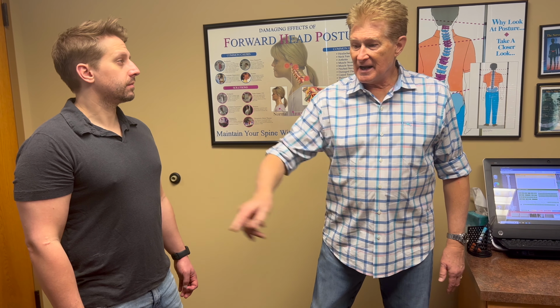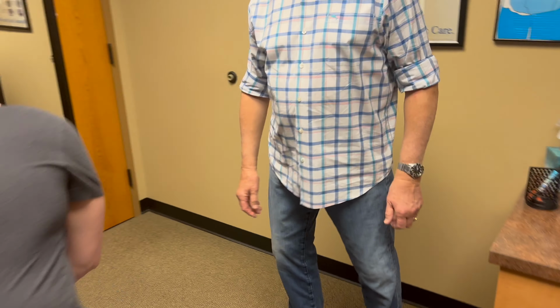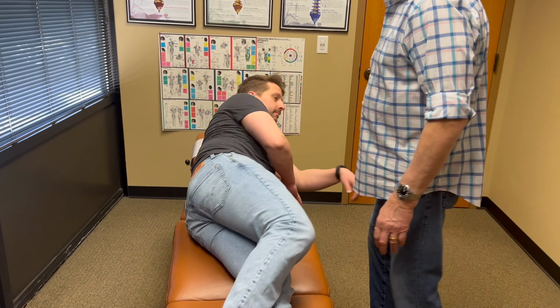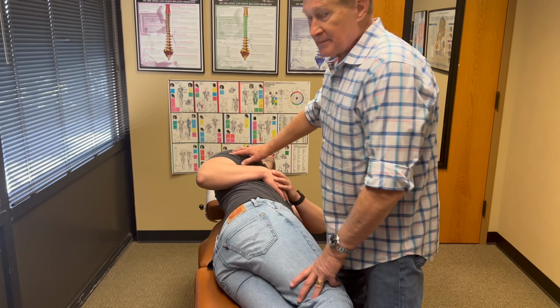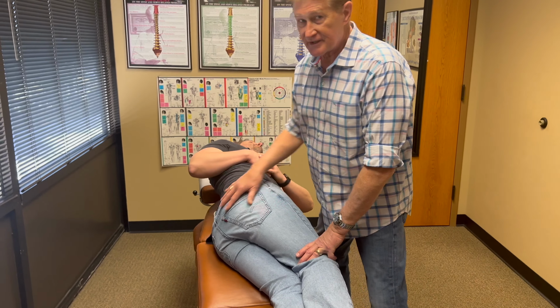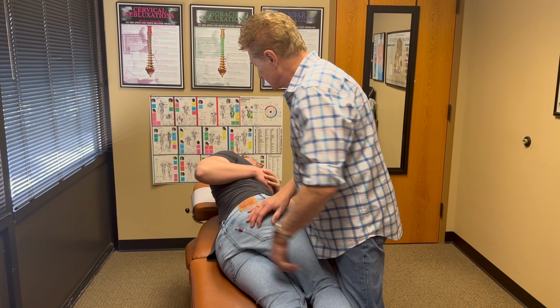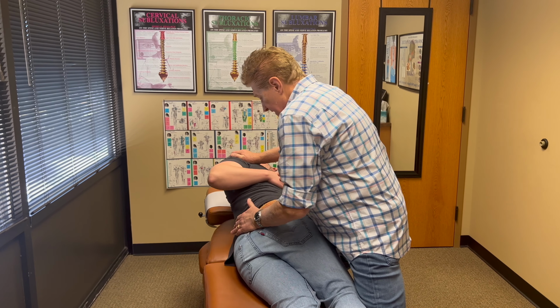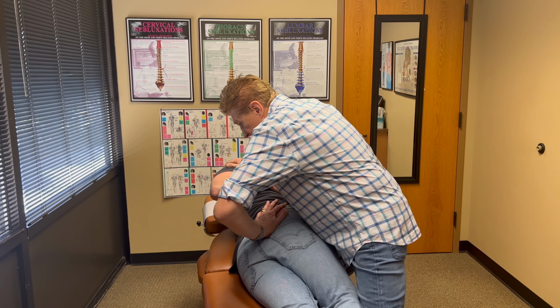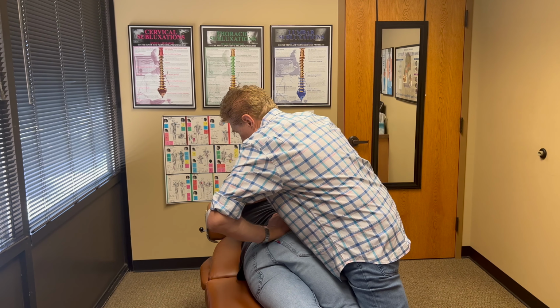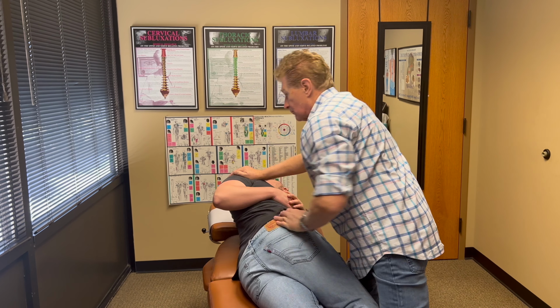So I'm going to show you the adjustment that we do for this. So I'm going to have him lay on his side. Go ahead and lay on your side, Luke, and face me. Okay, so what we'll do here is we keep the legs straight because we want to move the entire pelvis, okay? So this is what we're doing here. We're going to rotate him like he's rotating towards the table. He's letting it fall. We're just rocking him, and then we adjust it that way.